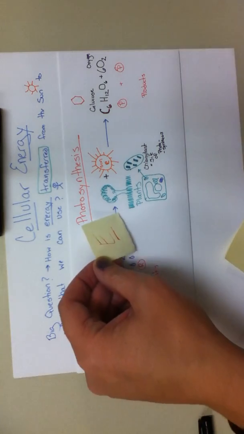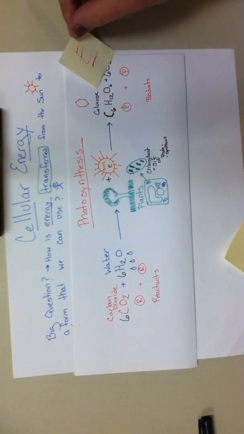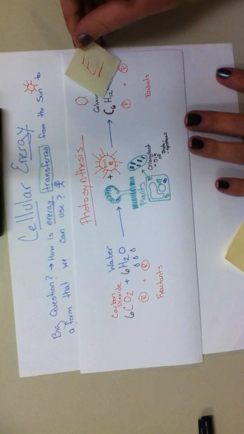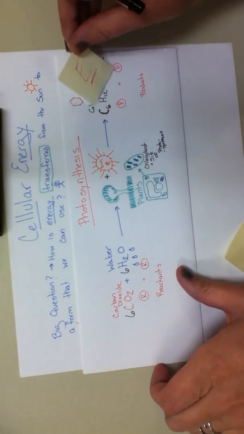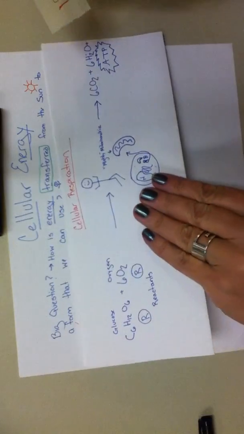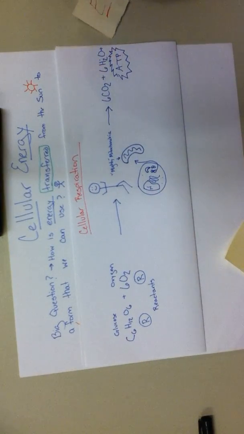So there's photosynthesis. Once the energy comes from the sun through the plants and out as a product of photosynthesis, it's stored in that plant and ready to be used by other living organisms. Other living organisms are going to tap into this energy through cellular respiration.